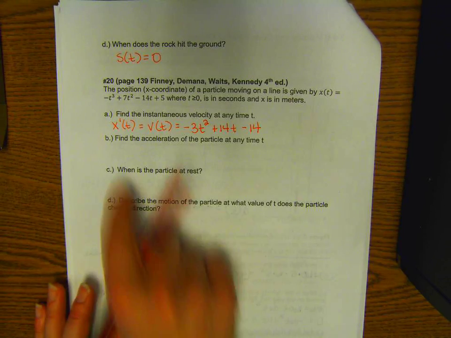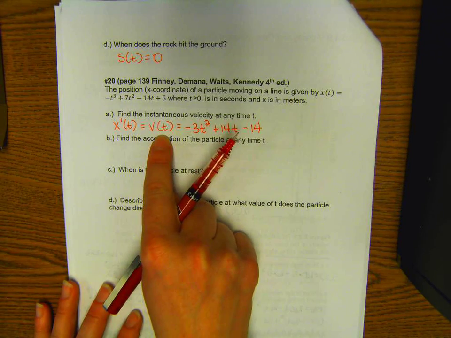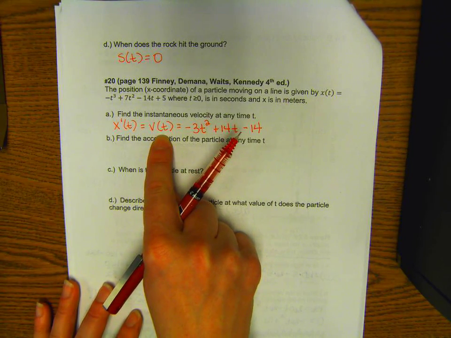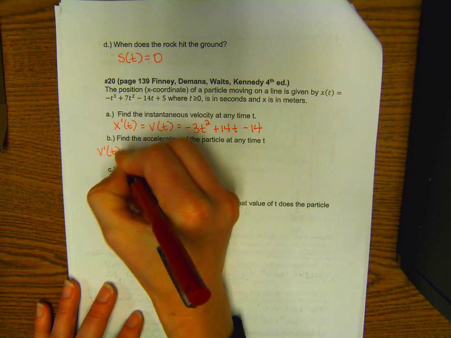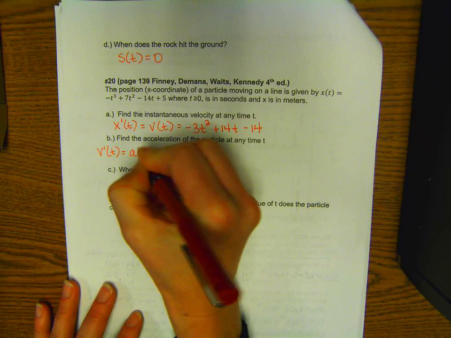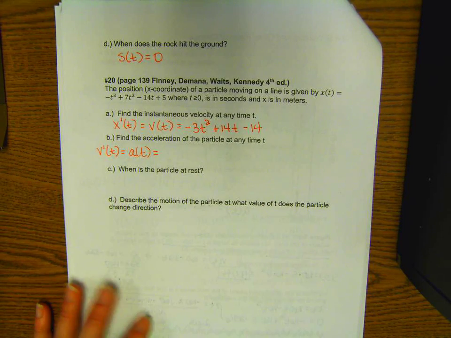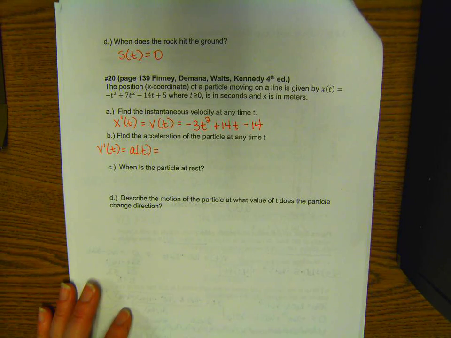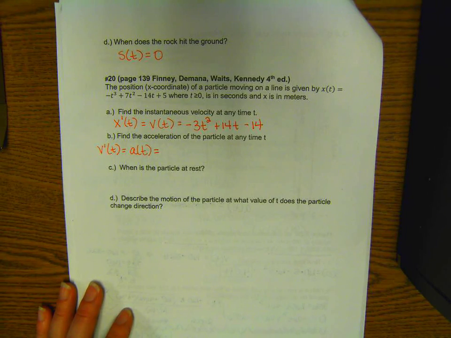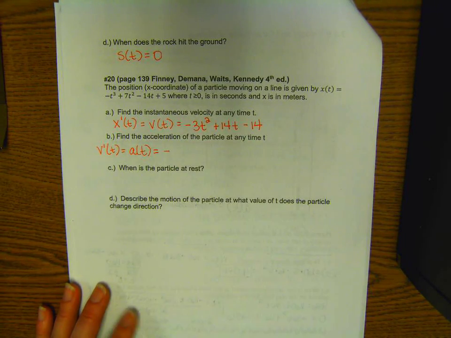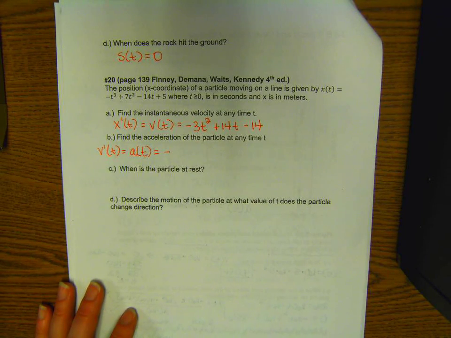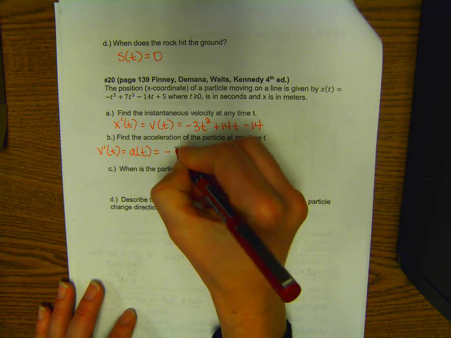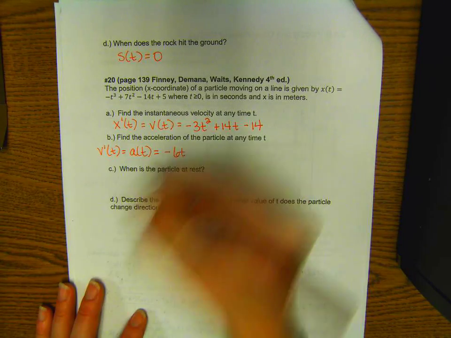Okay, how would I find the acceleration? So it's the derivative of the velocity equals the acceleration. And so what would that be? Negative 6t plus 14.